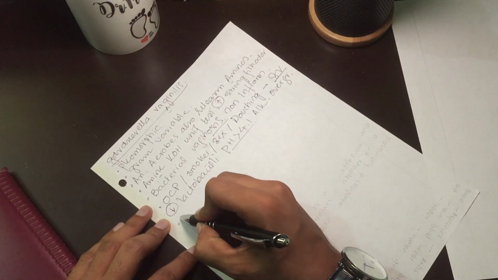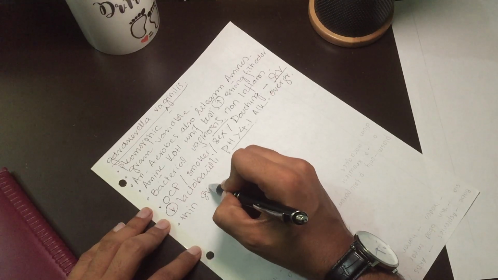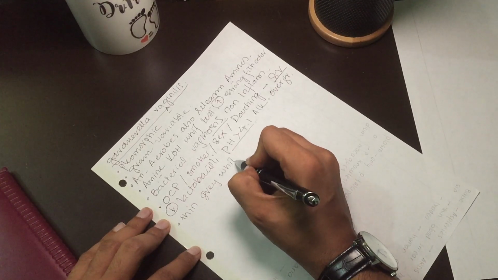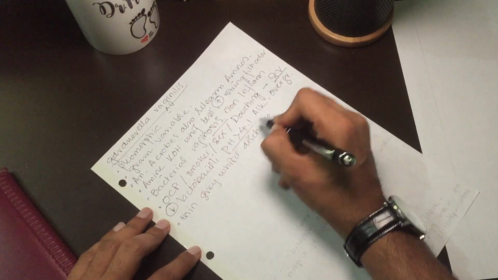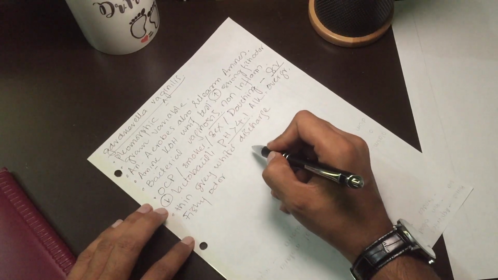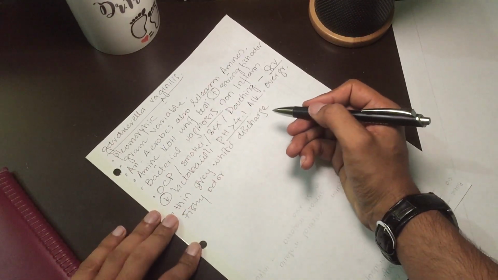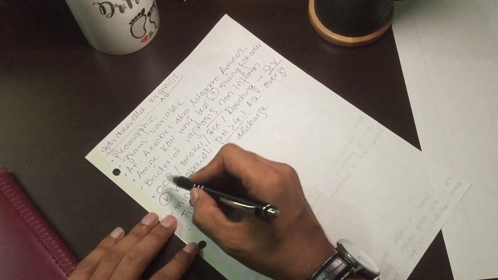And the presentation is a thin grayish white discharge with a fishy odor, non-inflammatory, only discharge.